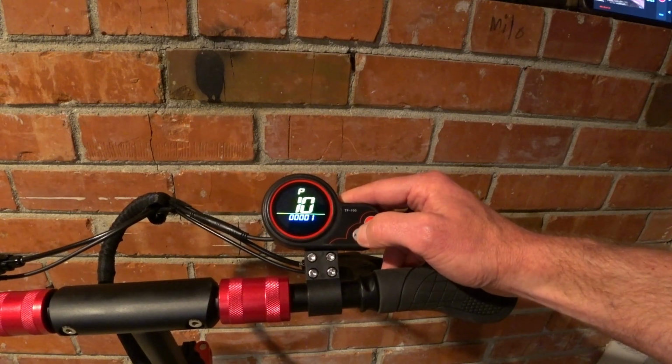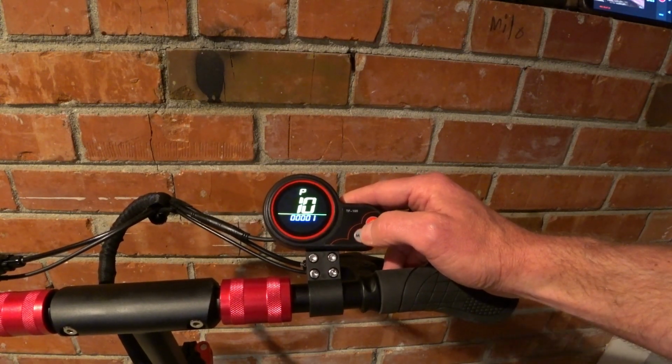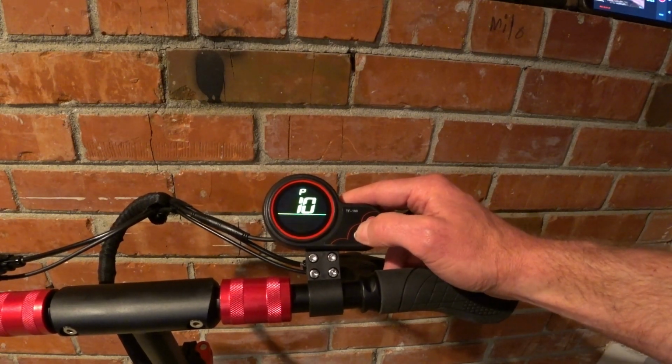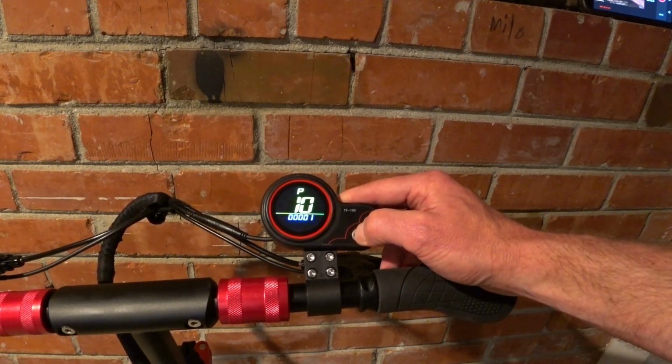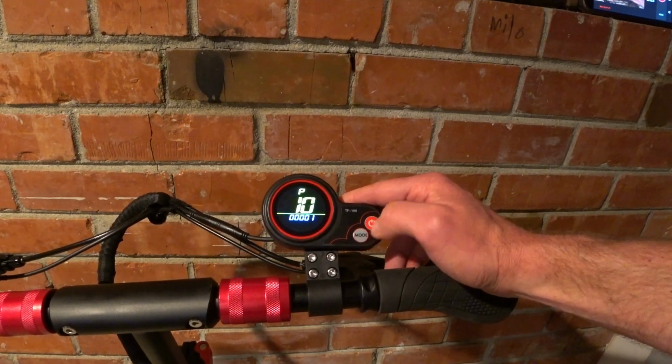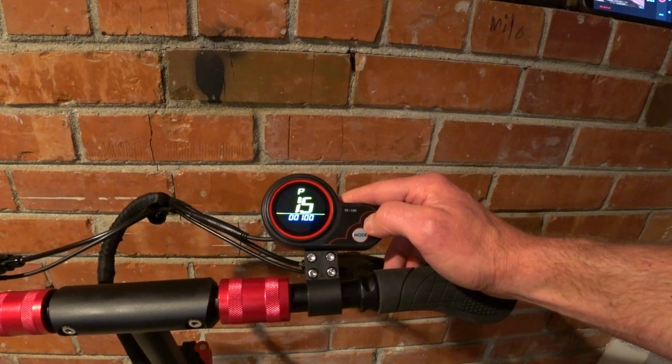So P10, this is cruise control. So 1 is cruise control on, 0 is cruise control off. Pretty simple. I like cruise control, but I could see if you were giving it to somebody that doesn't ride a lot, maybe you should turn that off for them.